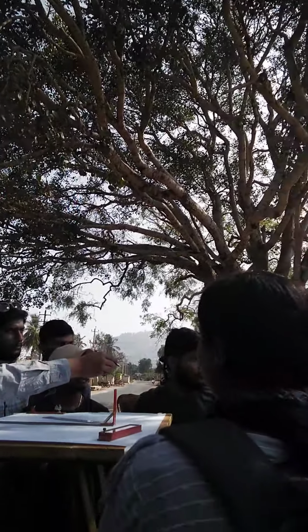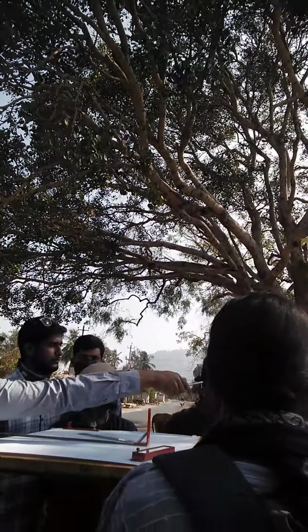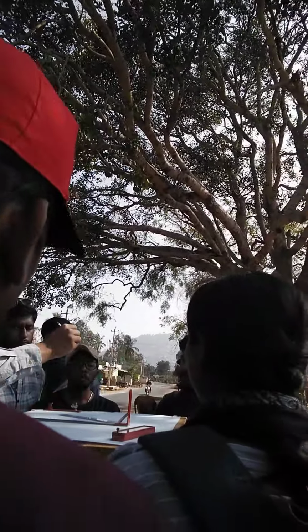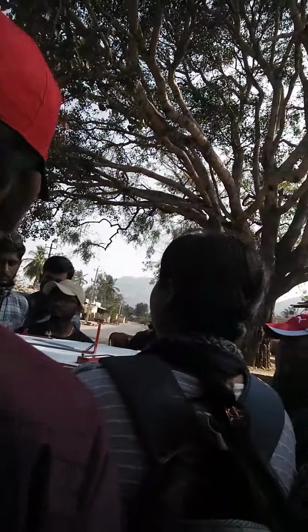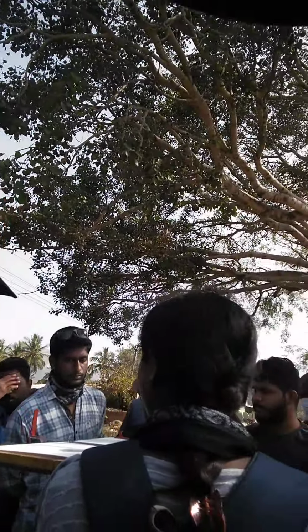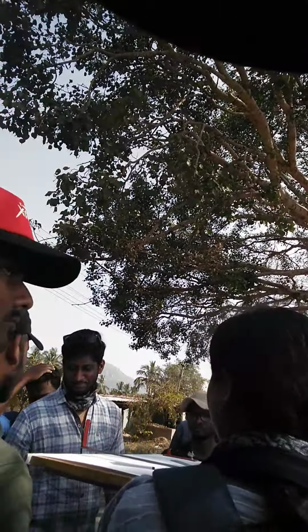Okay, now this is a culvert, this edge of the culvert, that edge of the culvert, and I'll just start with this culvert. Right side and left side, locate this culvert on the sheet of paper.